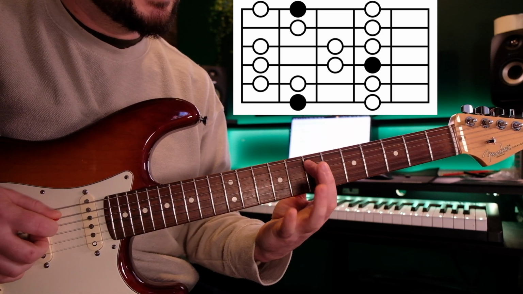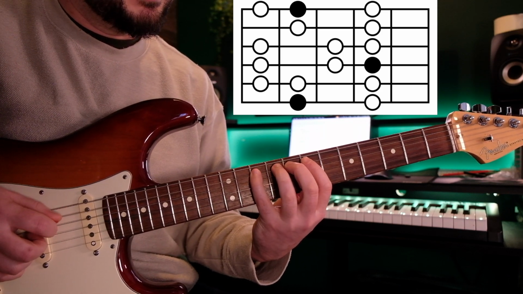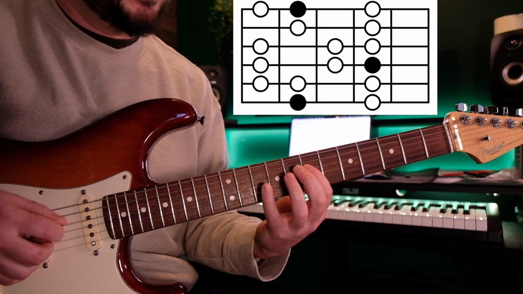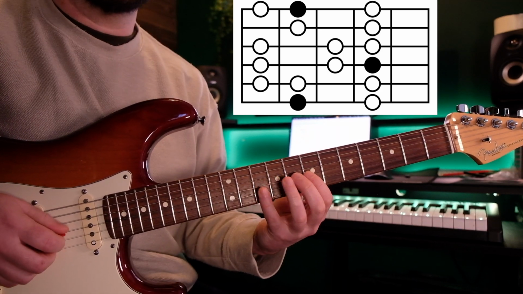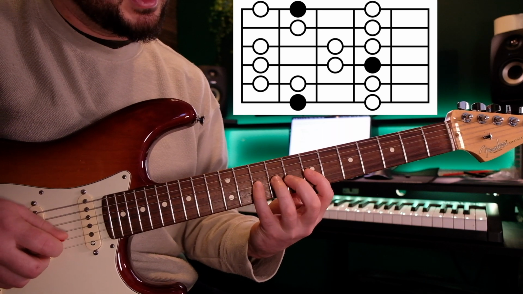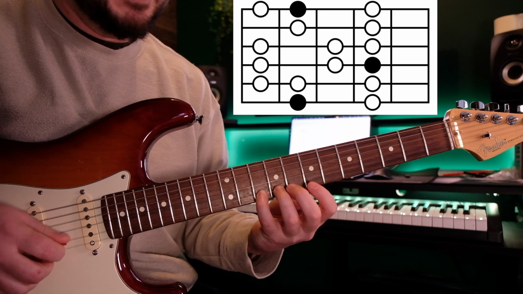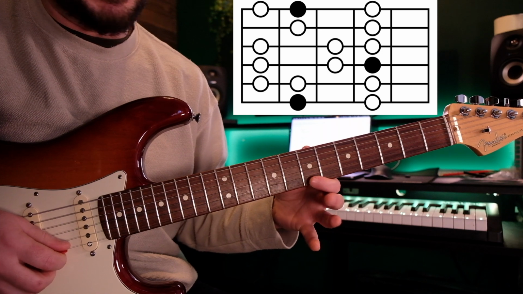On the next string it's 7, 8, 10. On the next string it's 7, 9, 10. Next string is 7, 9, 10. Then we're going to go 8, 10. Then we're going to finish off with a 7, 8.